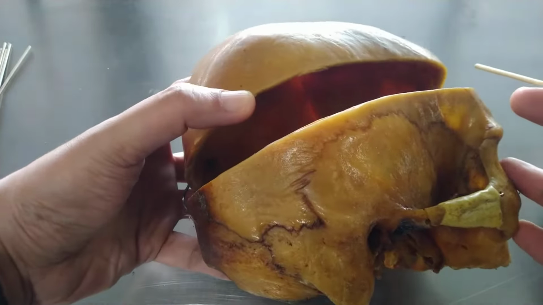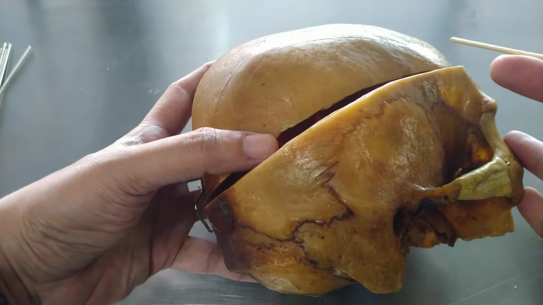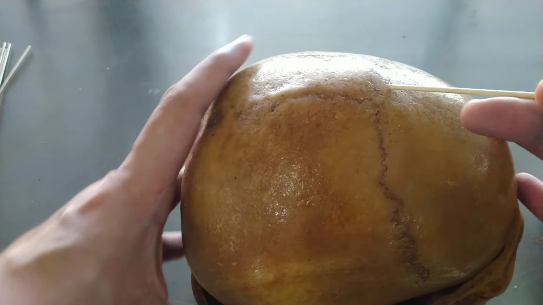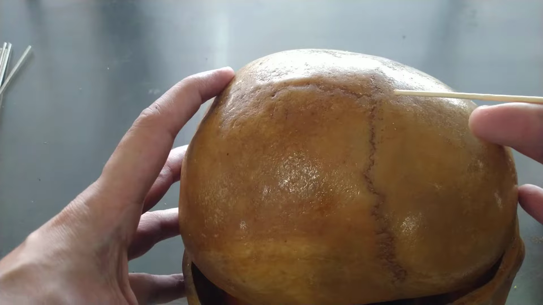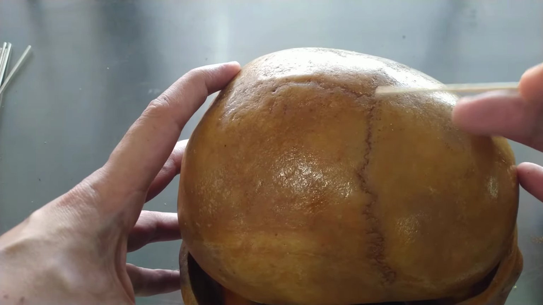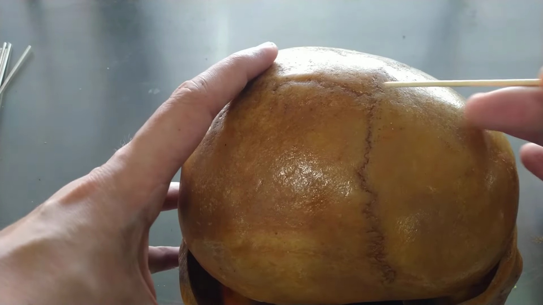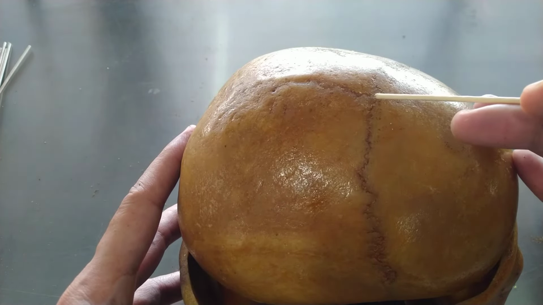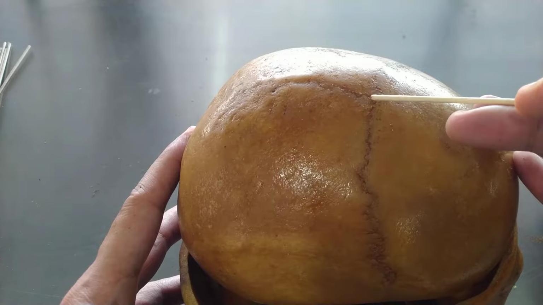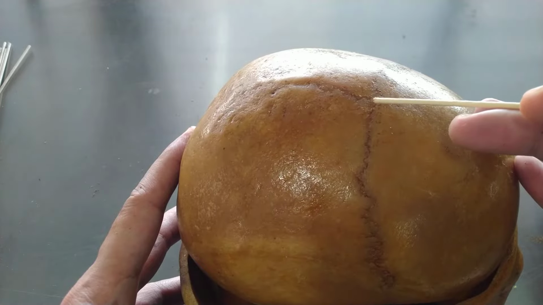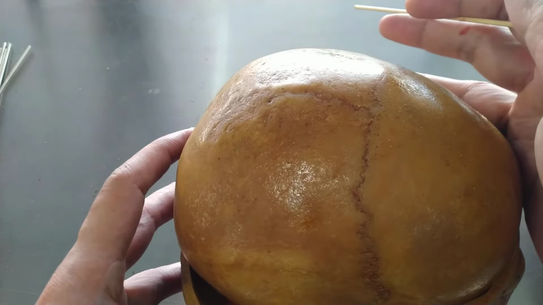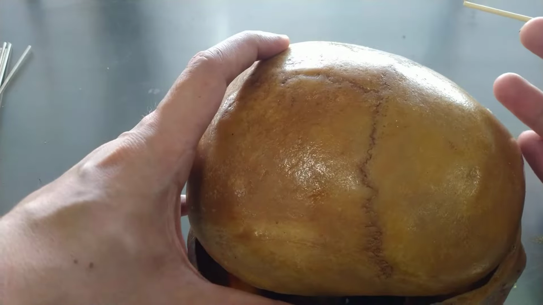So the anterior fontanelle is the most clinically important of the fontanelles, and it is the last fontanelle to close. Closure time of the anterior fontanelle occurs at around 18 months up to 24 months age of our infant.